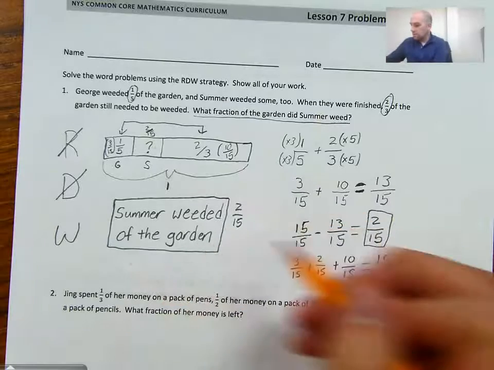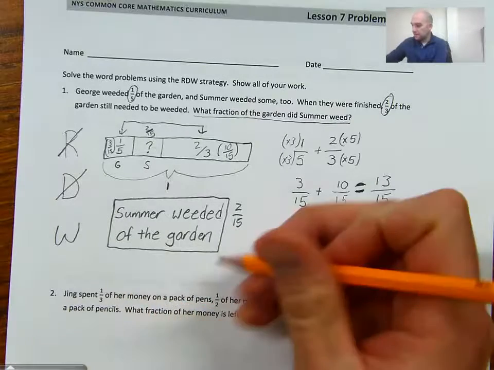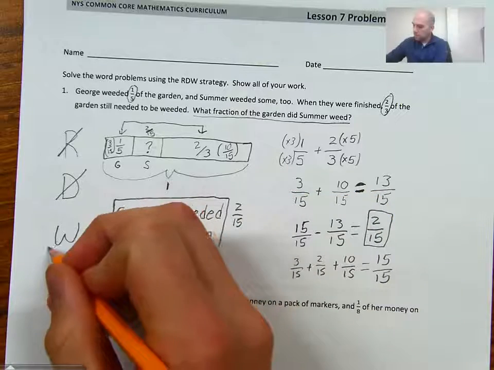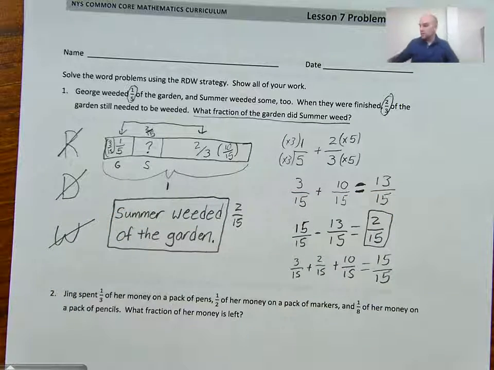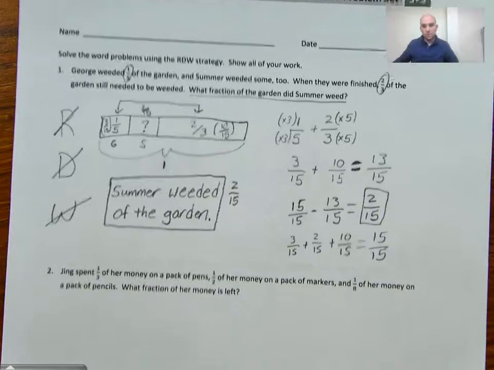So now that I've written my answer in sentence form, I can cross out my W, and we're going to move on to number 2.